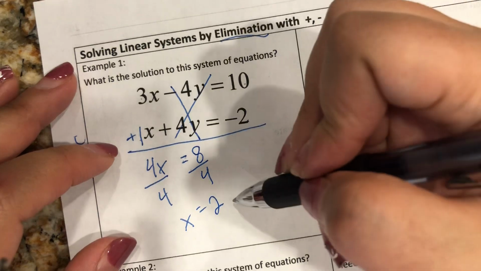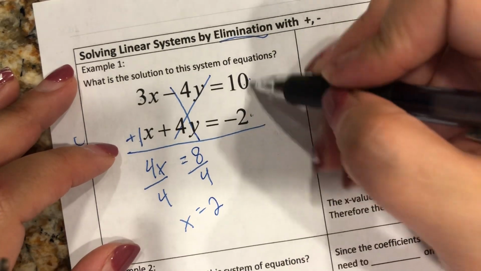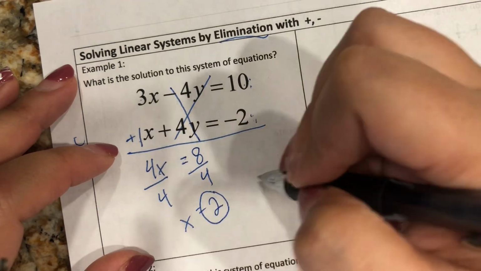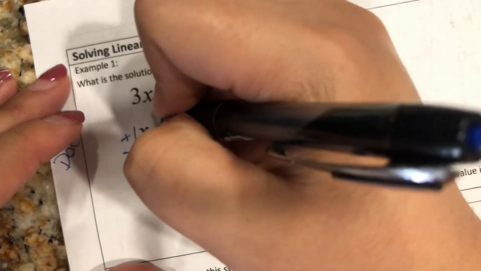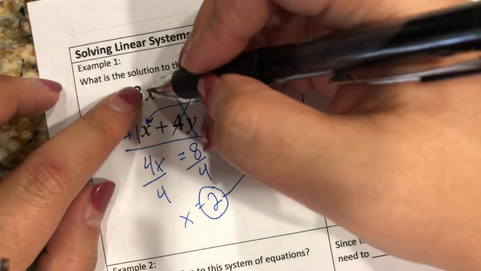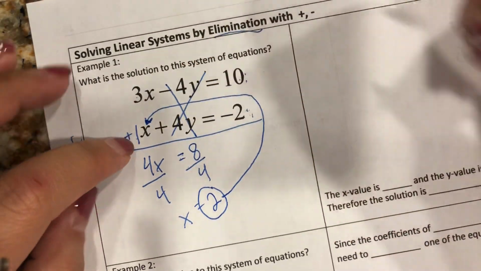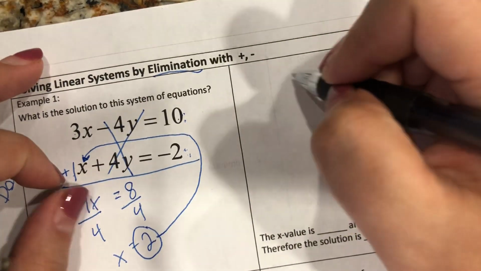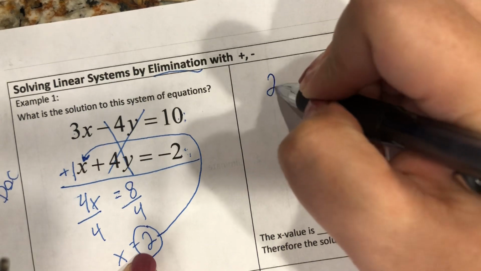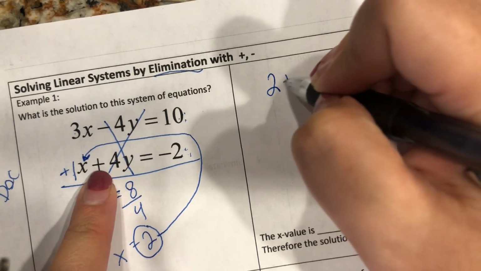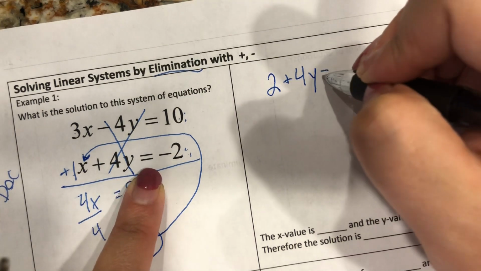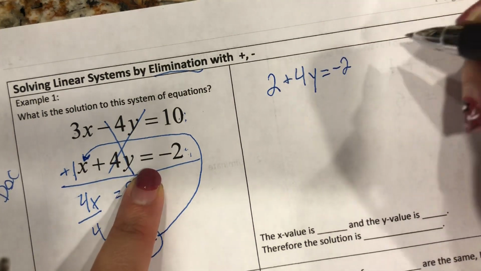Am I done? No. I have to pick either the top or the bottom to plug it in or substitute it in. So I'm going to take this 2 and plug it into this x. I could have plugged it into this one, but that has more stuff and this is a lot easier. So instead of an x, I'm going to substitute in the 2 plus 4 times y, I don't know what y is, equals negative 2.